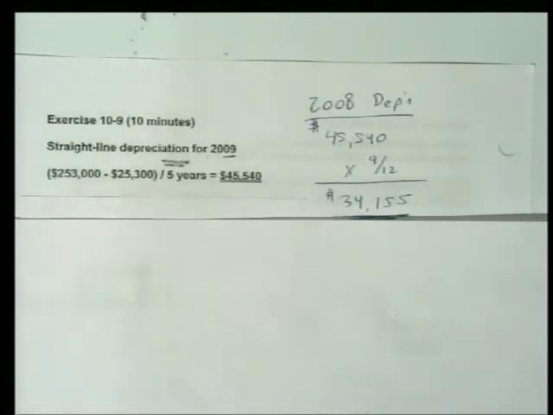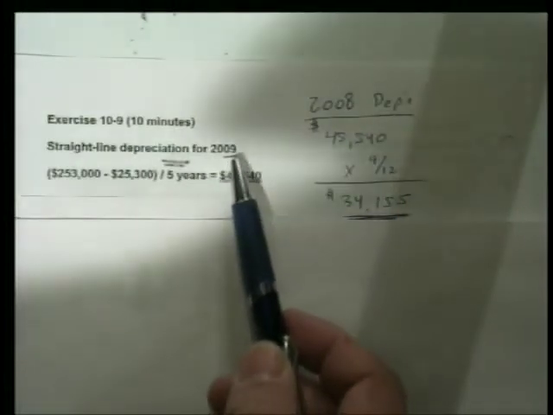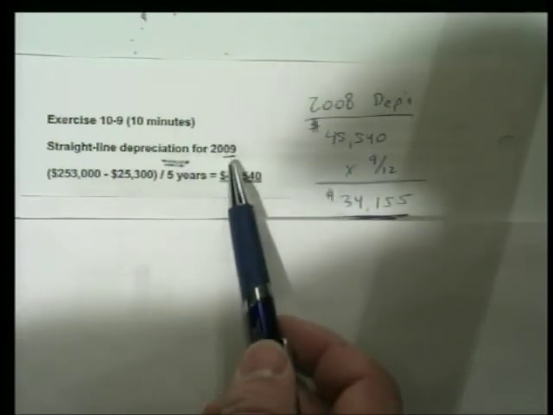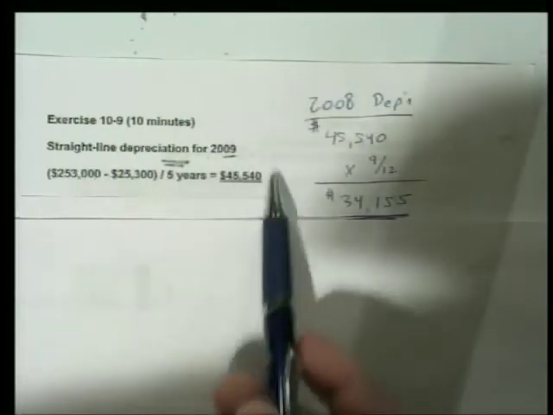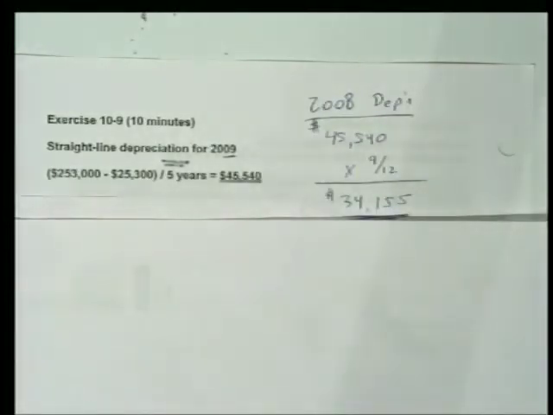Questions? Lauren. 45,540, we got that after depreciating after 5 years. No, this is the amount that we would depreciate for the years where we have it in use all 12 months of that year. And one example of that sort of a year would be 09. But you have to figure out how much you can depreciate in a full year, so that on those partial years you can take it times the appropriate fraction of the year that you had. Okay, so the 45,540 is just for 1 year.